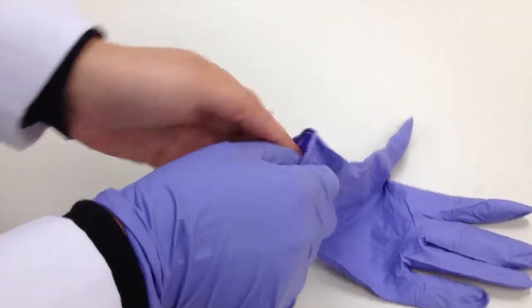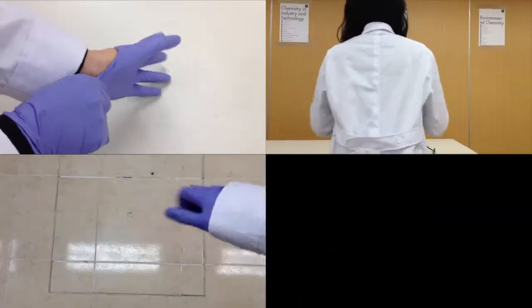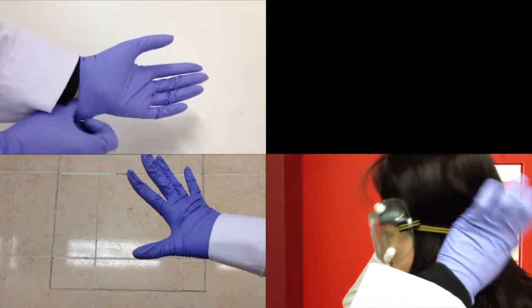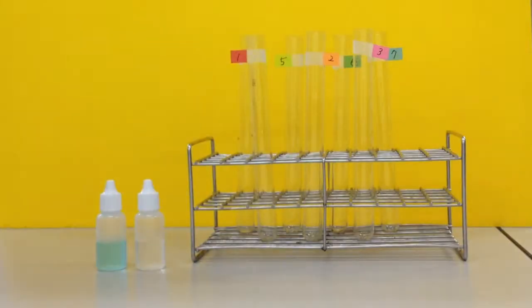Safety first. In every lab, we need to wear our gloves and lab coat and safety goggles. Did you remember the right footwear too? Let's set up our experiment.